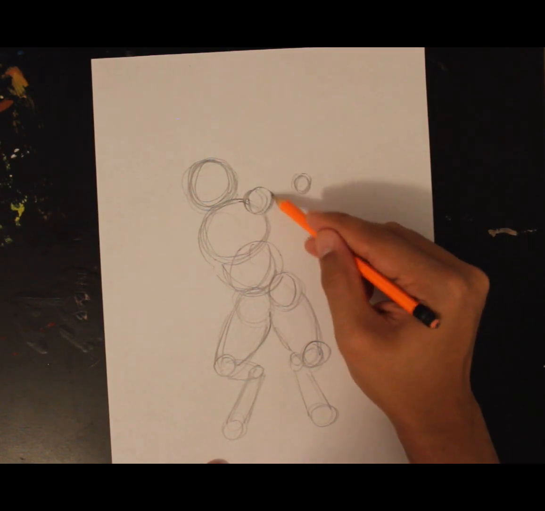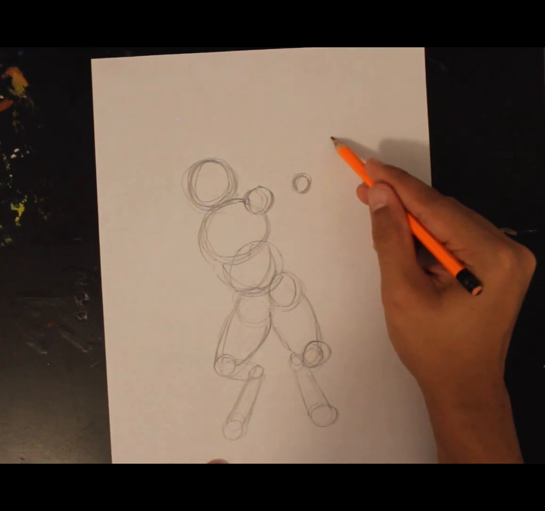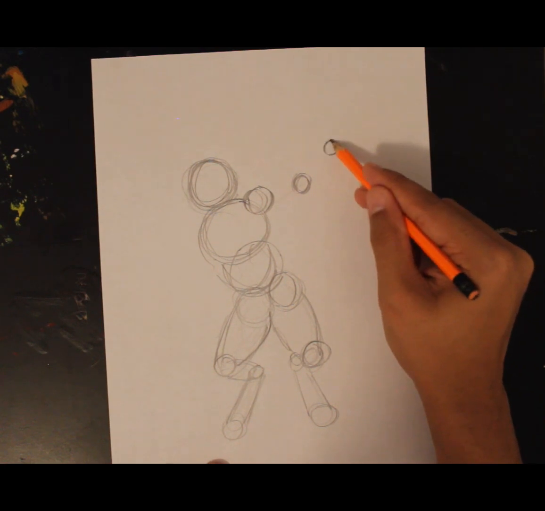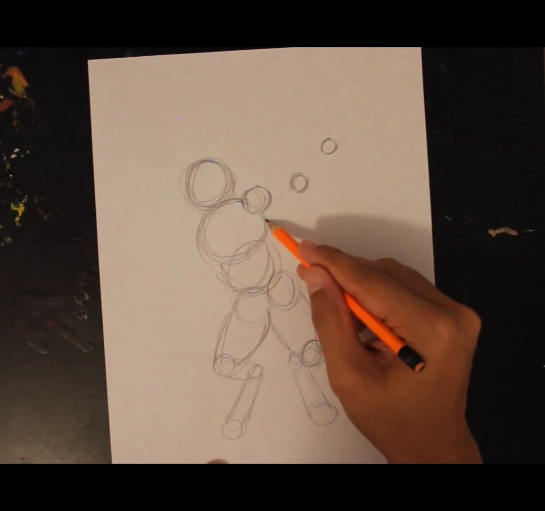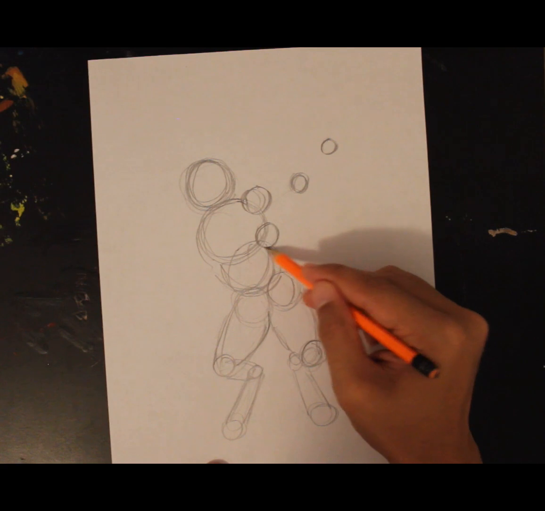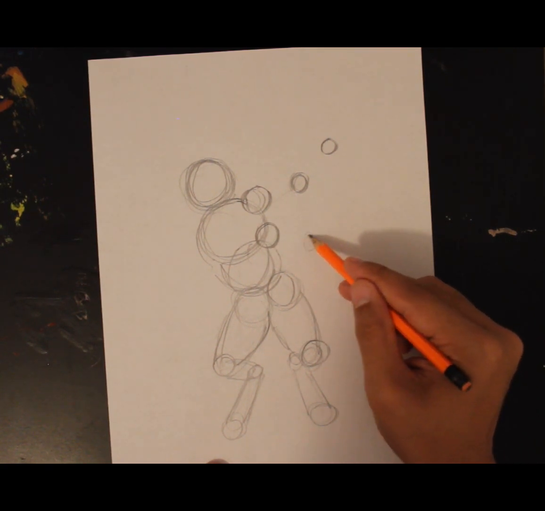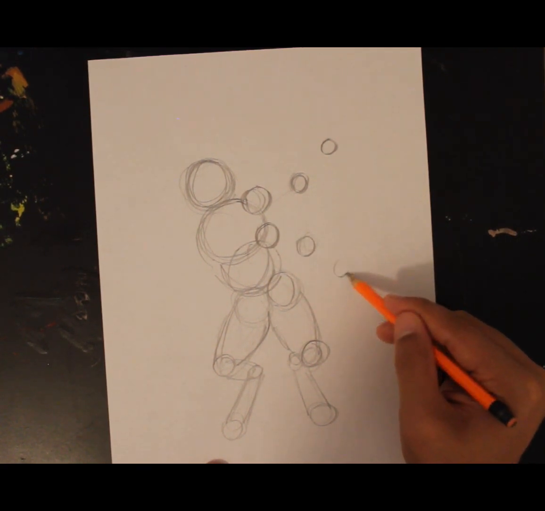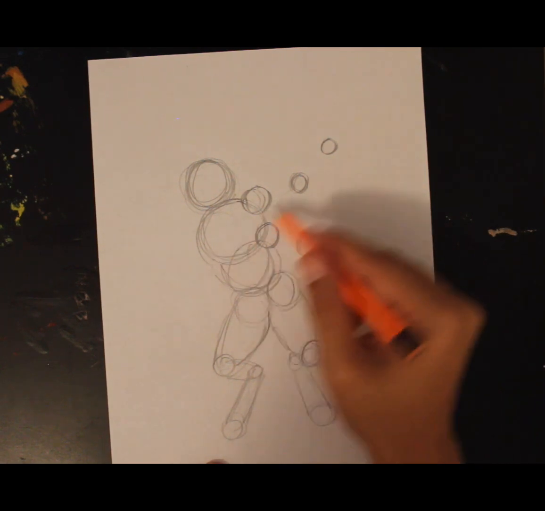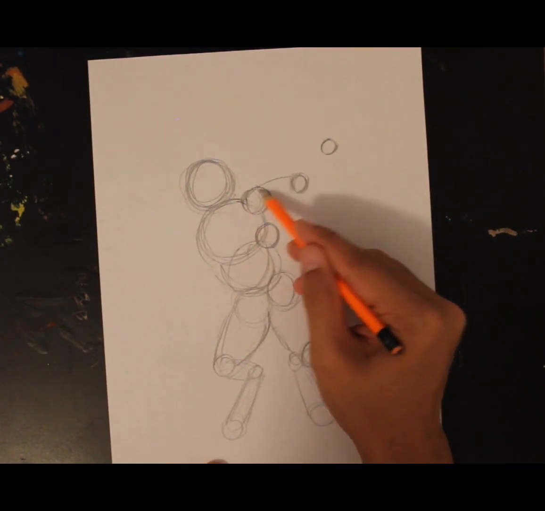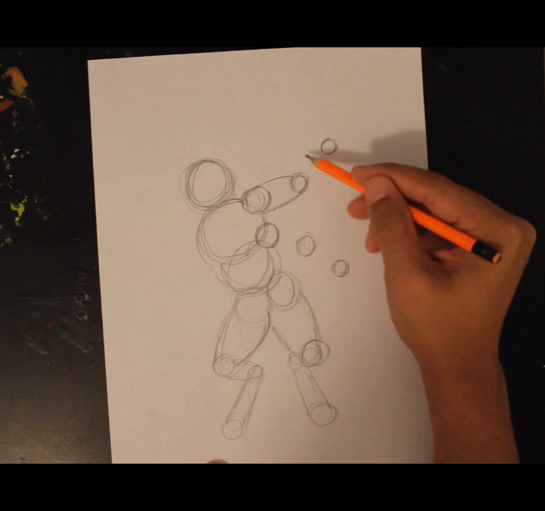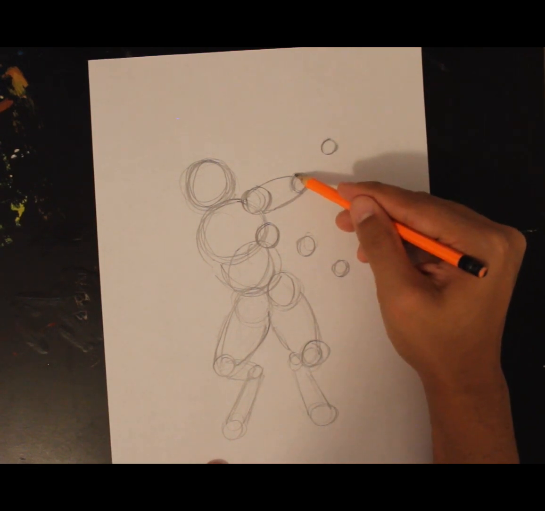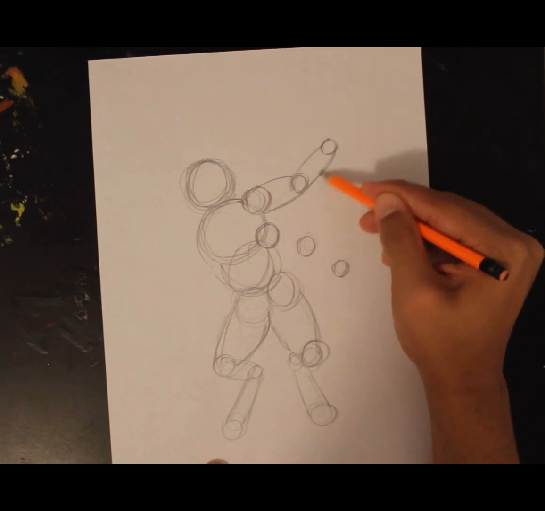You want circles for all the joints. Just to give you an idea, this is how the arm is going to be. And I will do a little bit more detail here in a second.